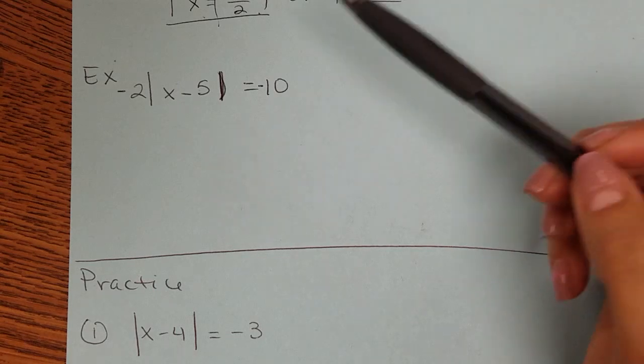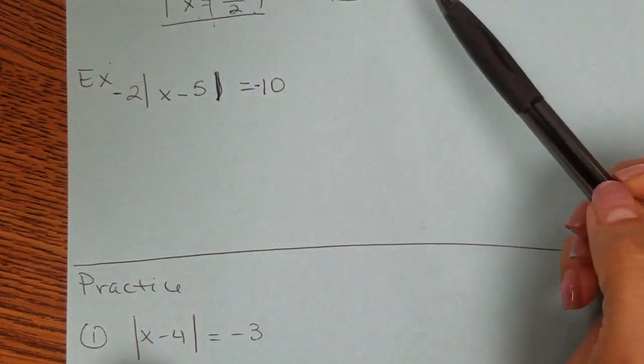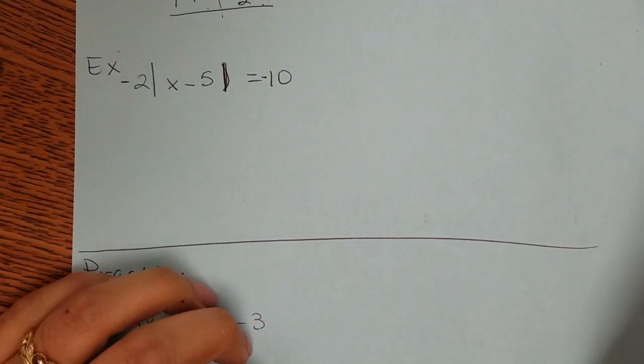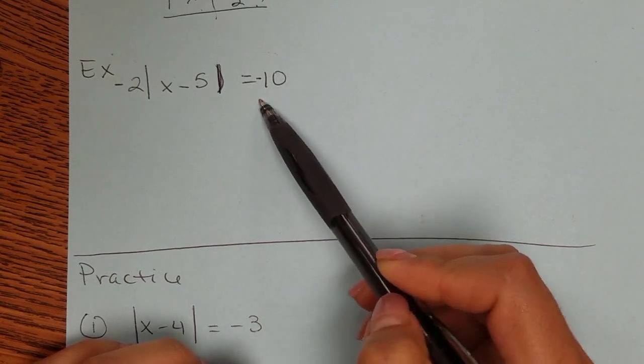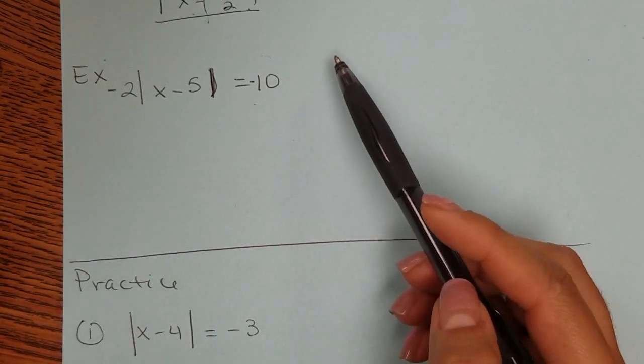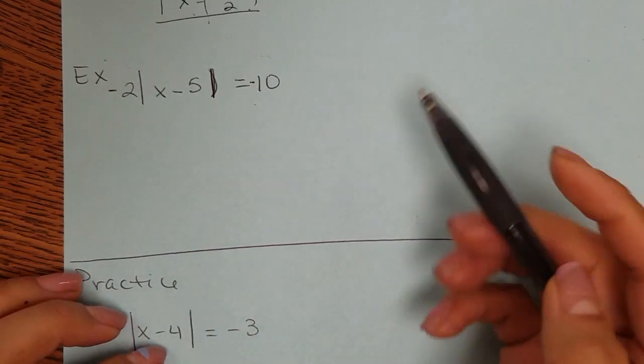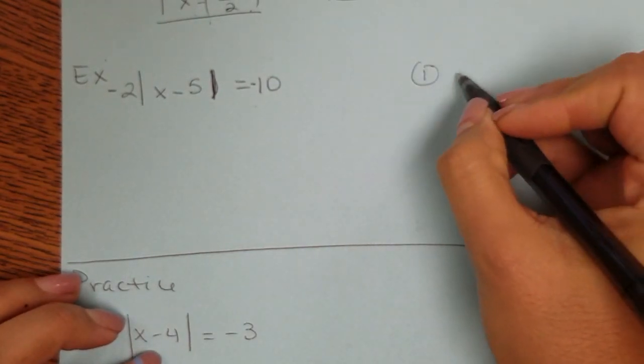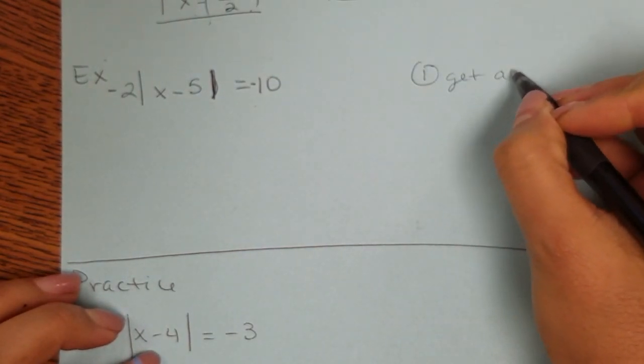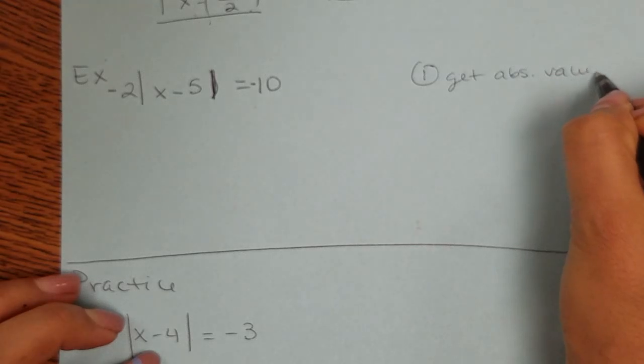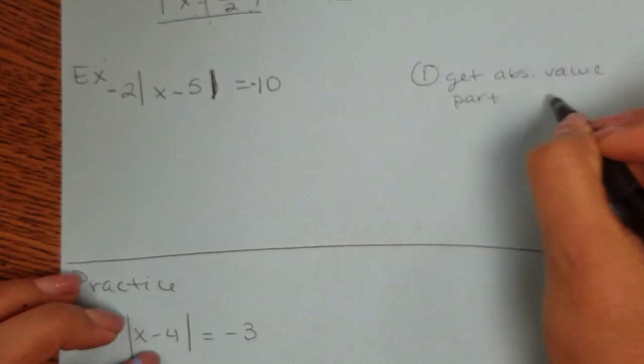Here we have another example. We have something on the outside. Now, a lot of mistakes that you guys will make is you'll see this negative here, and right away you'll tell me that there's no solution. But that is incorrect. Remember, your number one step is to get your absolute value part by itself.